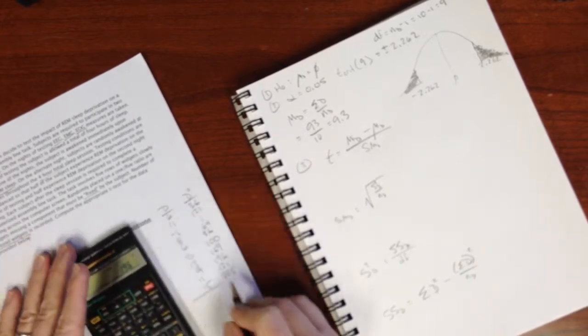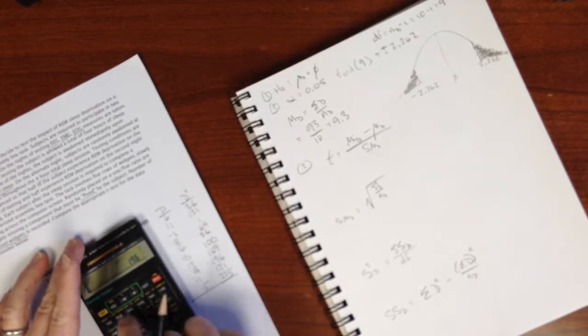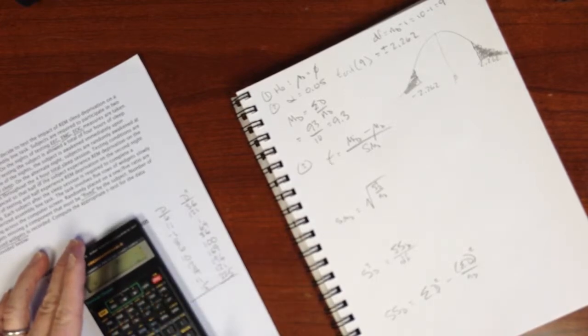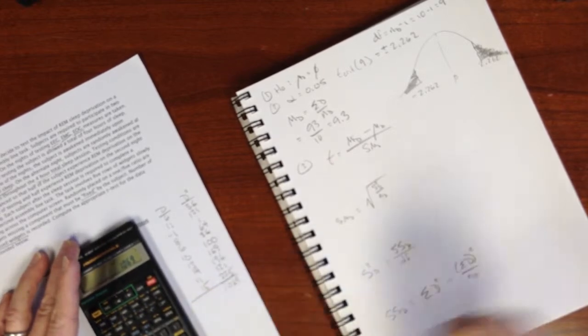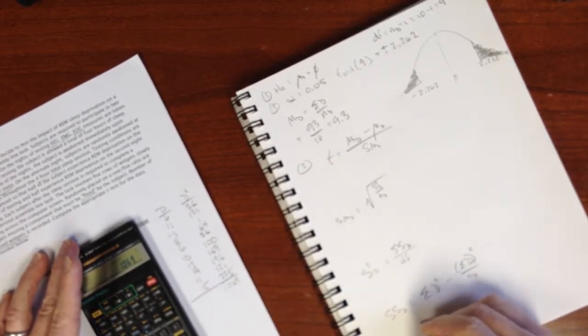Let's go ahead and add all these up, do our sums. 36, 121, 64, 36, 100, 169, 196, 121, and 225 sums to 1069. We'll plug that in here.